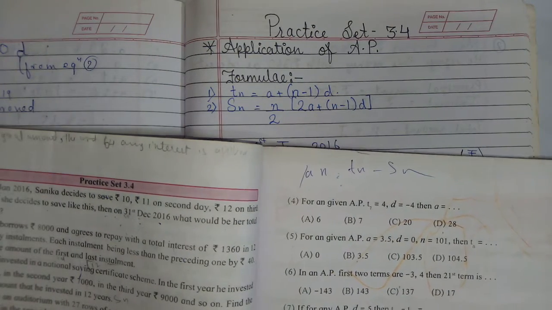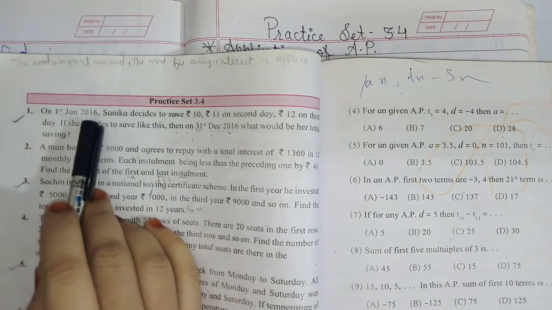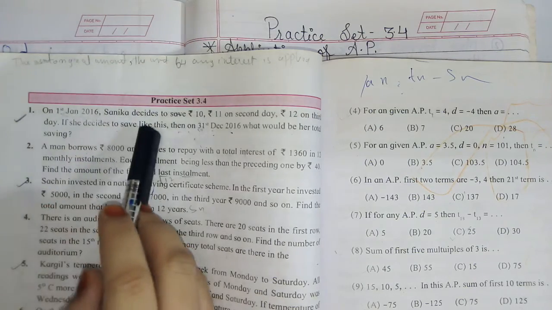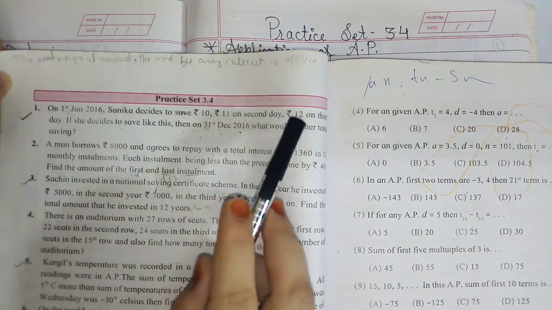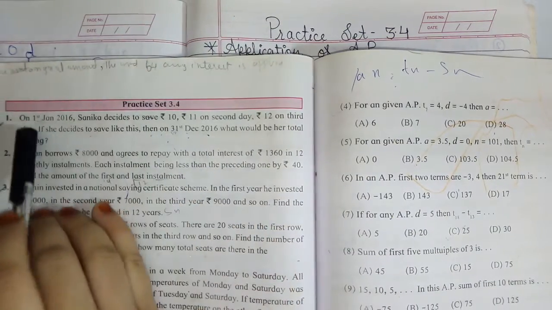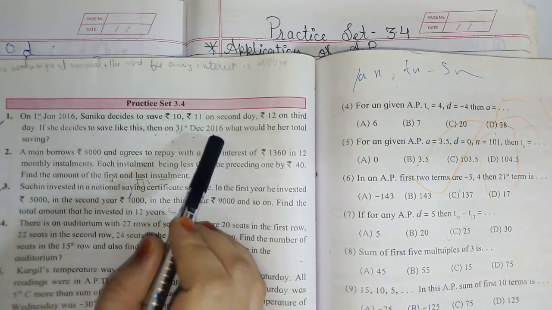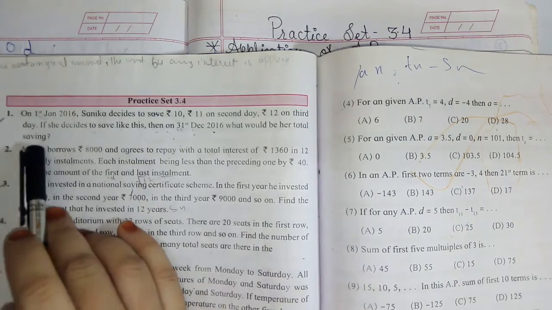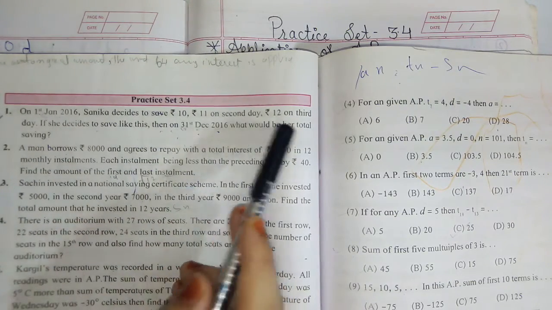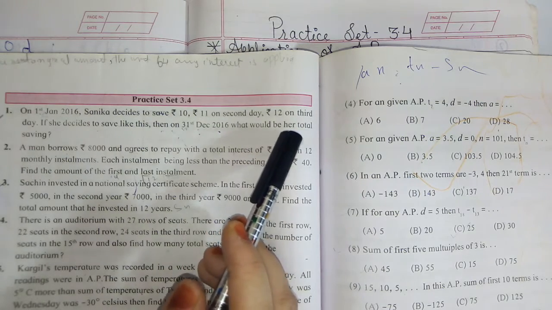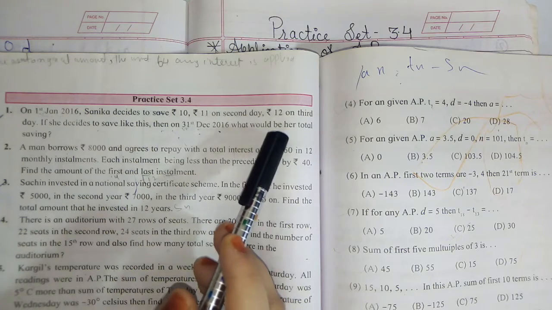What is question number 1? On 1st Jan 2016, Sanika decides to save rupees 10, rupees 11 on the second day and rupees 12 on the third day. If she decides to save like this, then on 31st December 2016, what would be her total saving? That means here we have to calculate the total saving, so here Sn, the sum.